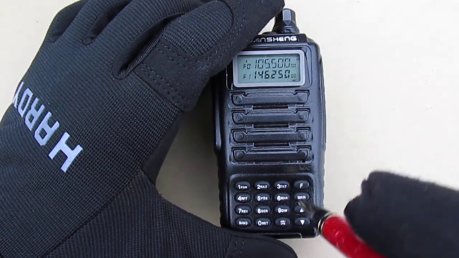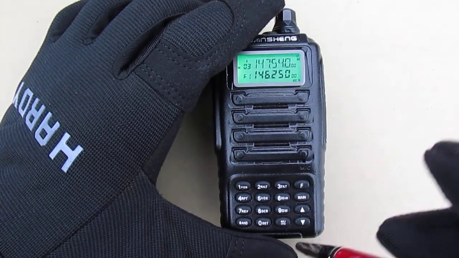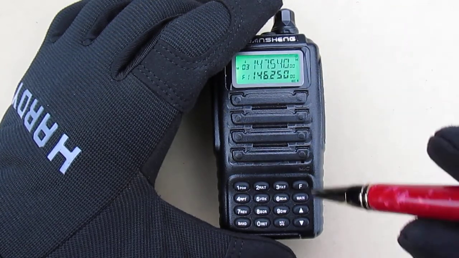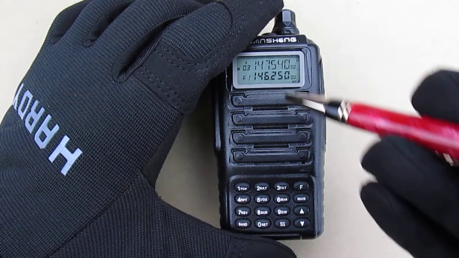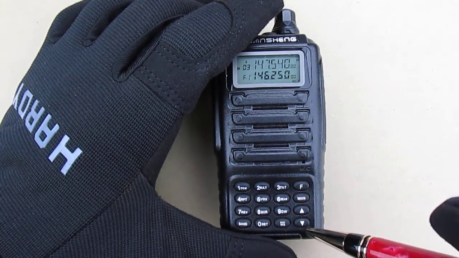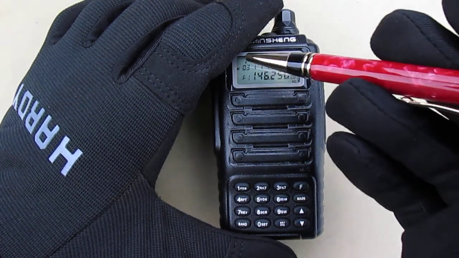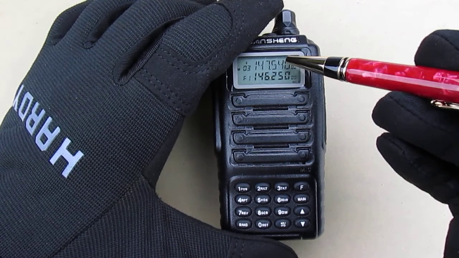I'll change that to frequency mode by hitting the MR button. Now we're back into the memory mode. Changes it from frequency to memory. So it really gets down to these 4 buttons here. Once you have the screen set up with that channel display mode menu, you really never have to change it. It gives you the information on the channel, the memory, and the frequency of that memory.